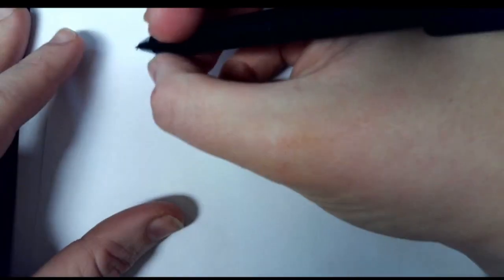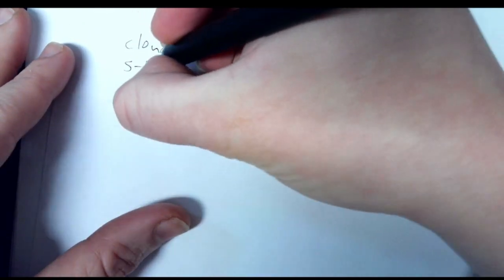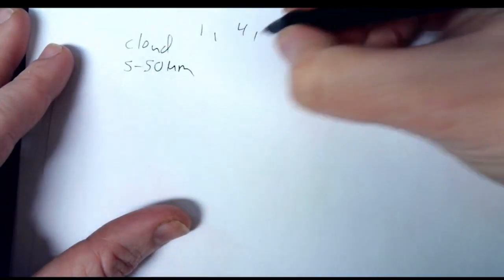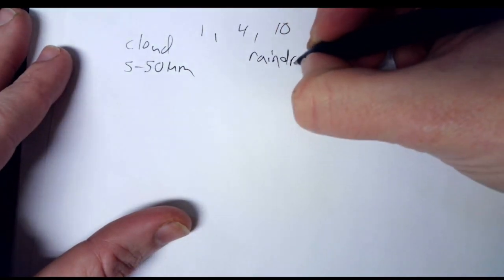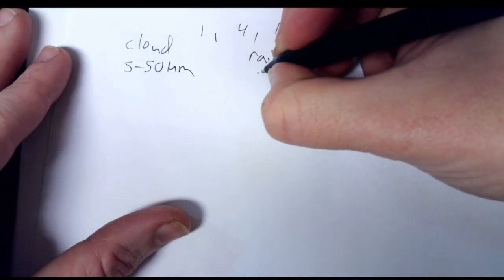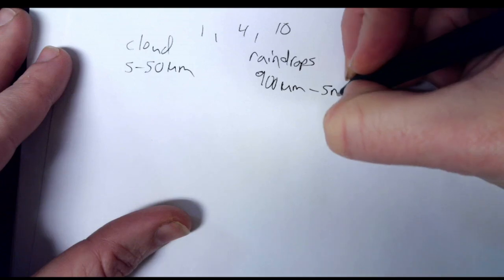Cloud versus rain droplets. So the first thing is to consider the size of the droplets, consider residence time, consider surface area and total number of droplets that would be present in these situations. So when we're looking at droplets, cloud droplets are usually between 5 and 50 micrometers, while raindrops are between 900 micrometers to 5 millimeters.